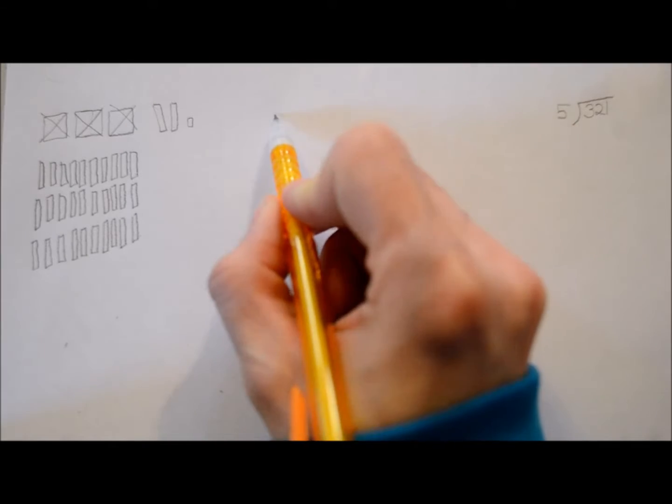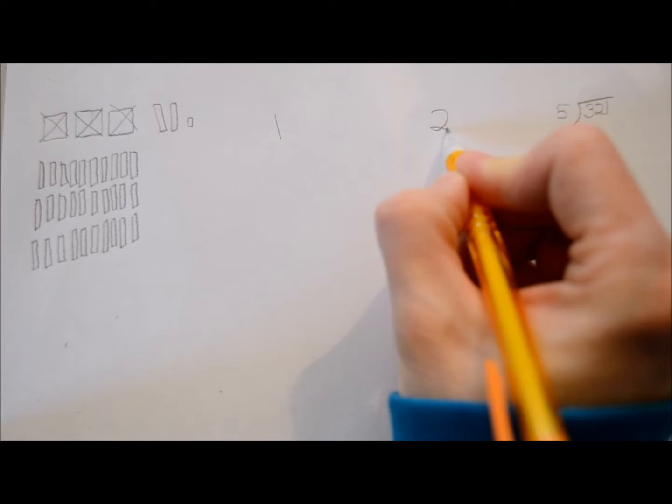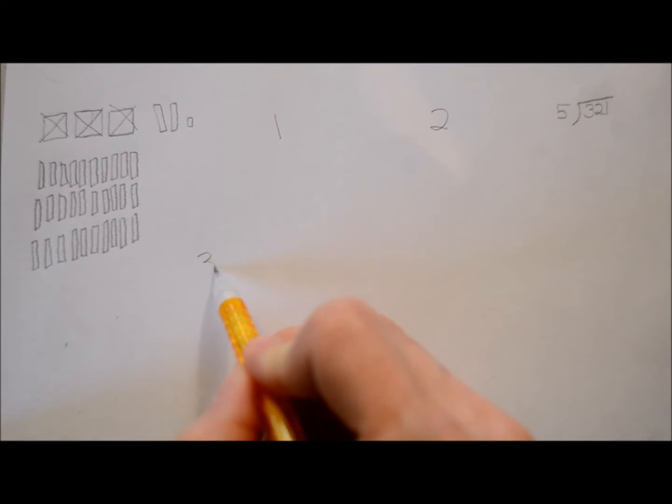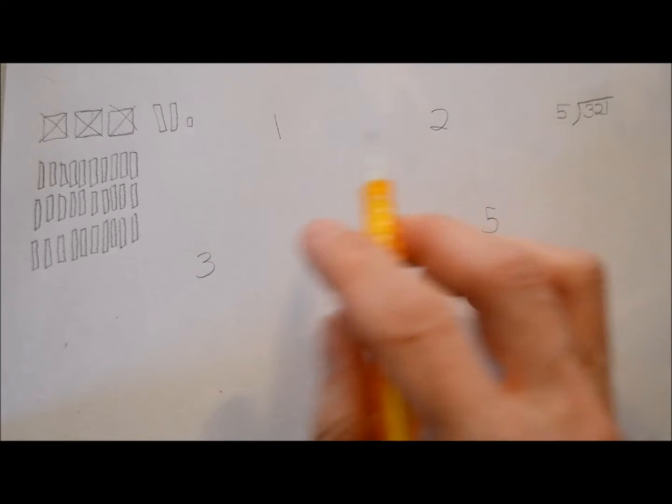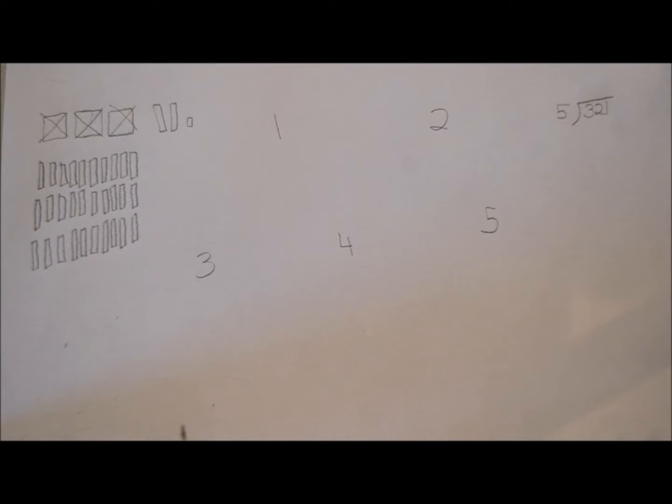So 1 float, 2 floats, 3, 4, 5. So I've got my 5 different groups here.